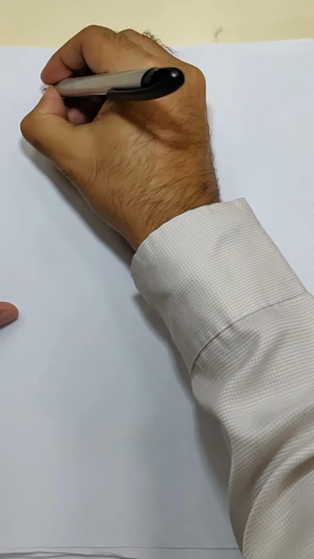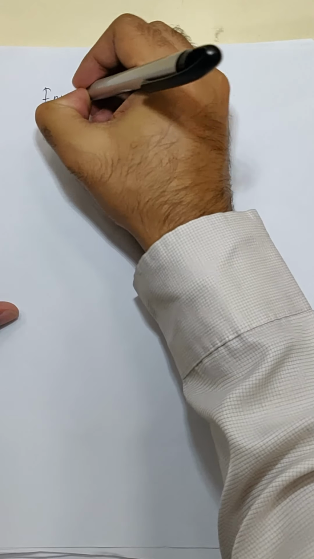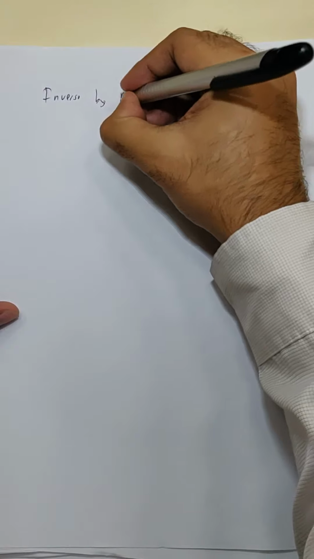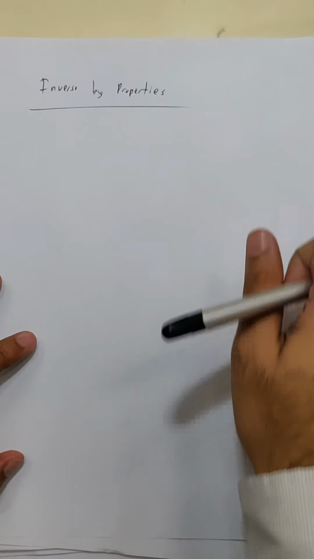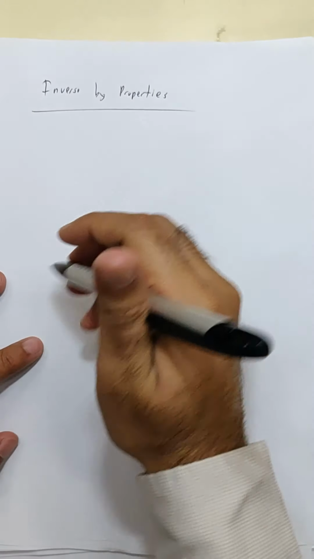Okay, class, now let's learn about inverse by properties. I find it a bit strange. I could not find many examples of it in the lecture notes, so forgive me that last time I did not teach you about that. It completely slipped my mind. Okay, let's say you're given something like this.